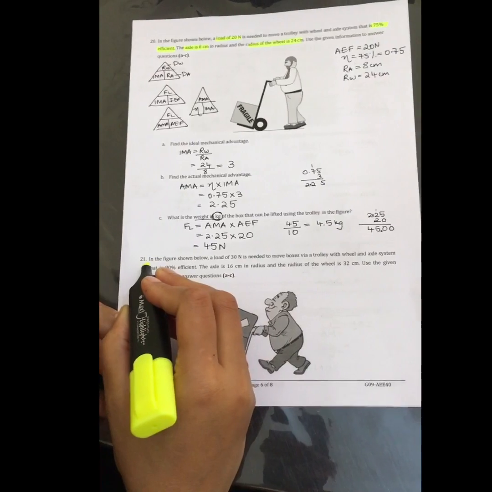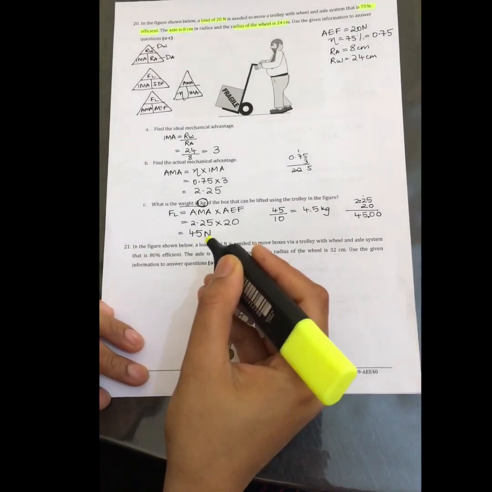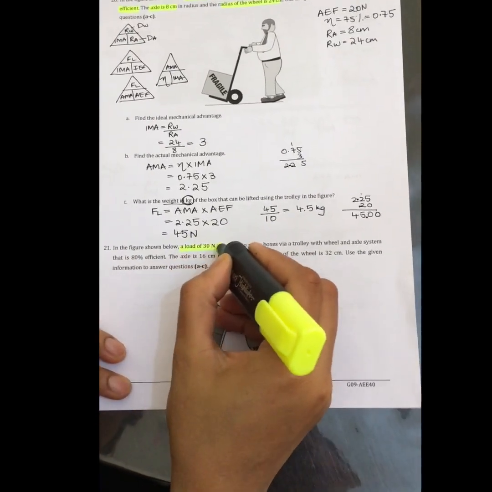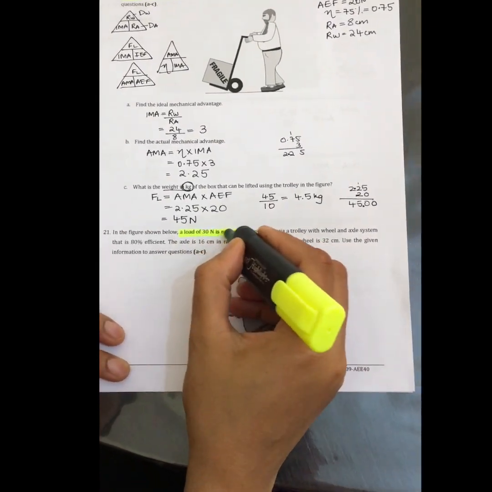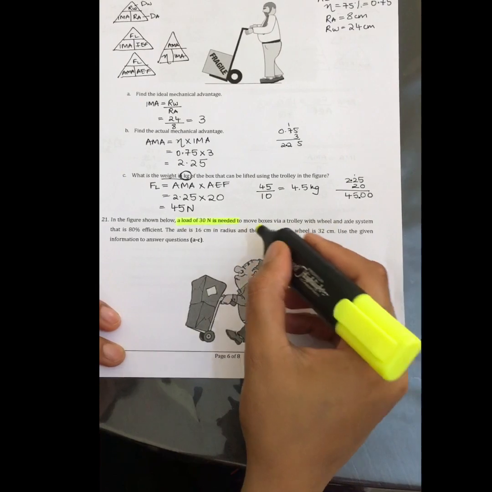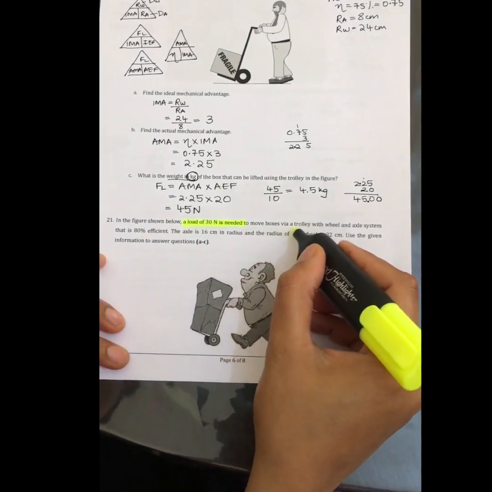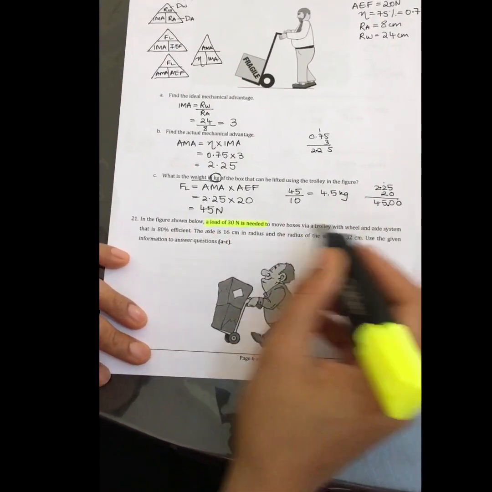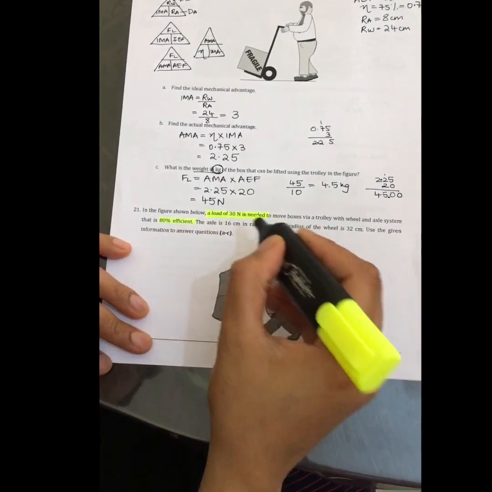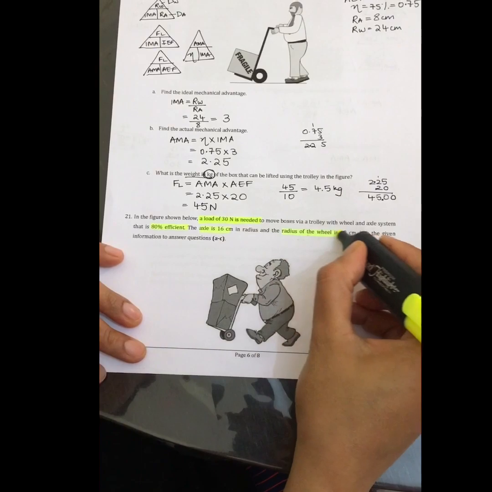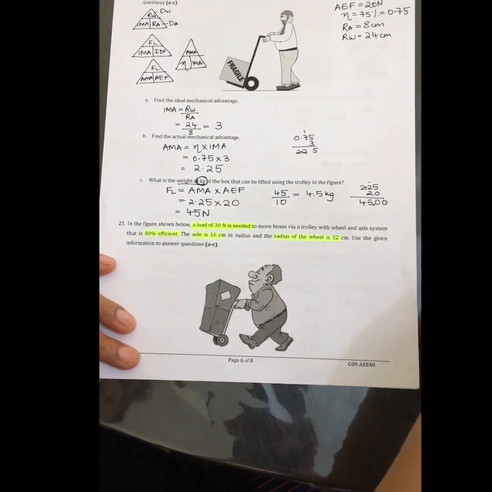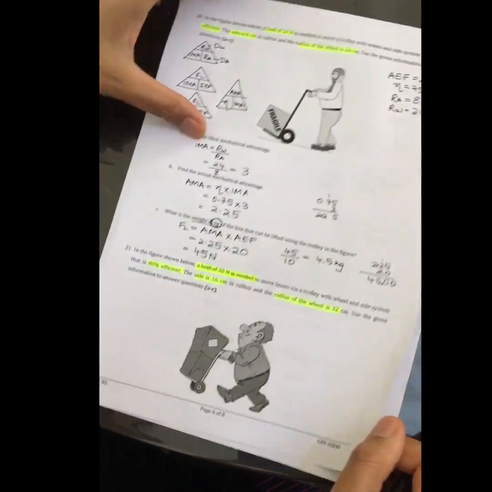So in question 21, a load of 30 newtons is needed to move boxes. When they say is needed, you have to understand that this is the effort force. To move boxes via a trolley with a wheel and axle system that is 80% efficient. The axle is 16 centimeters in radius. Radius of the wheel is 32. Use the given information and answer the question.